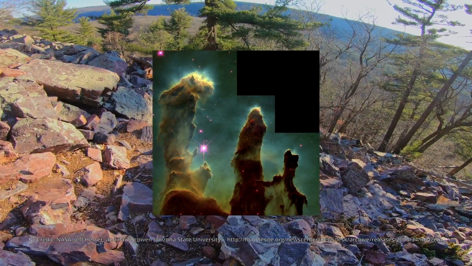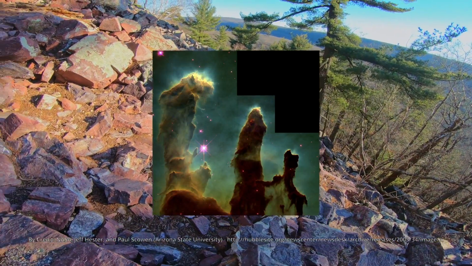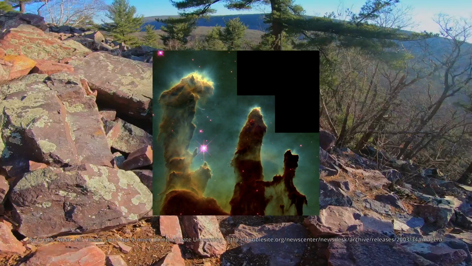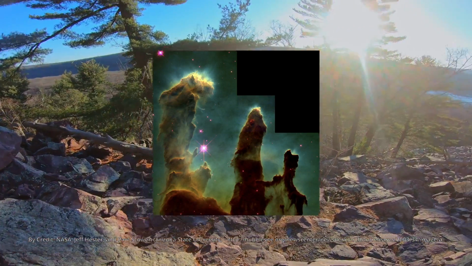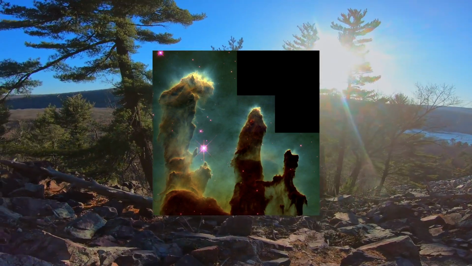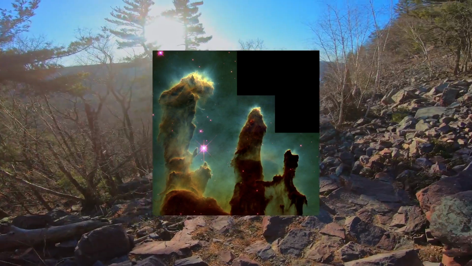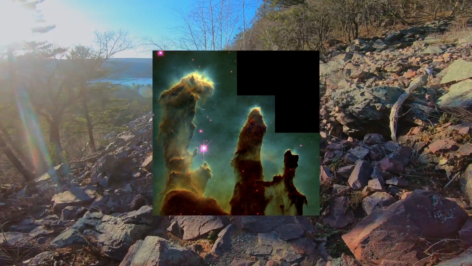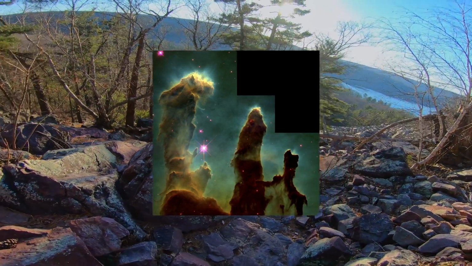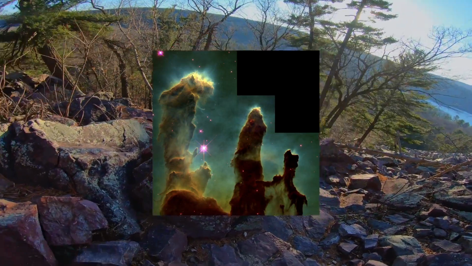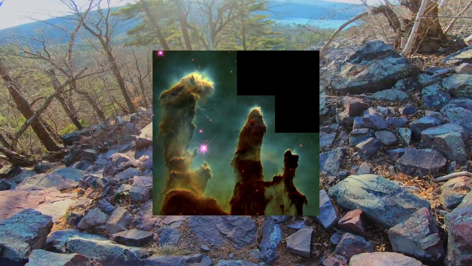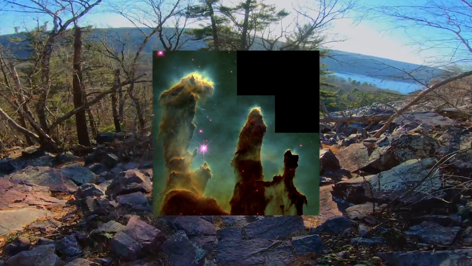EGGs are themselves incubators of new stars. The stars then emerge from the eggs, which then are evaporated. So the photograph was taken by the Hubble Space Telescope of elephant trunks of interstellar gas and dust in the Eagle Nebula in the Serpens constellation, some 6,500 to 7,000 light years away from the Earth. They're named so because the gas and dust are in the process of creating new stars, which are also being eroded by the light from nearby stars that have recently formed.